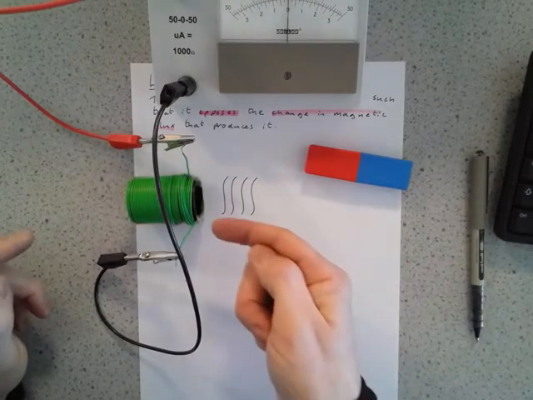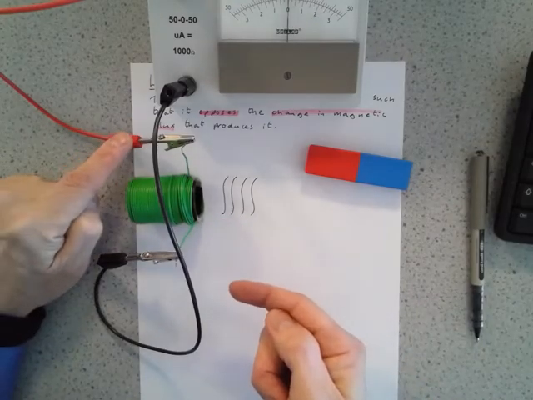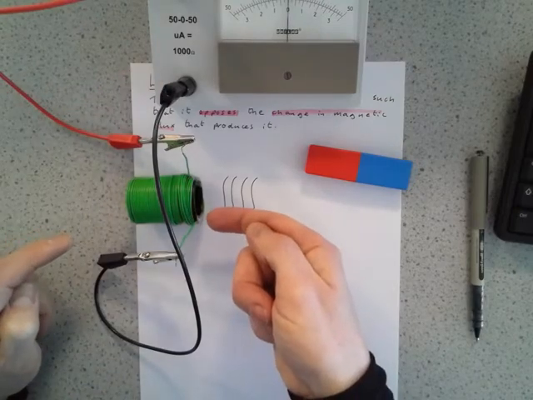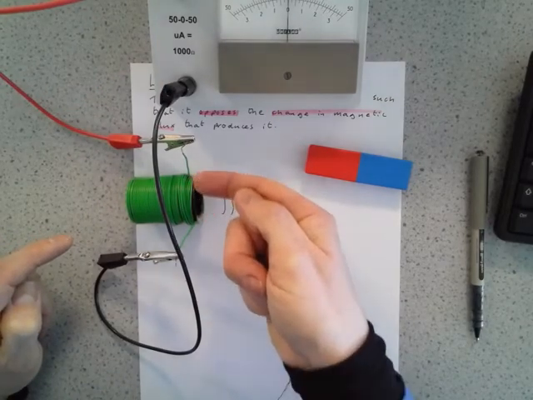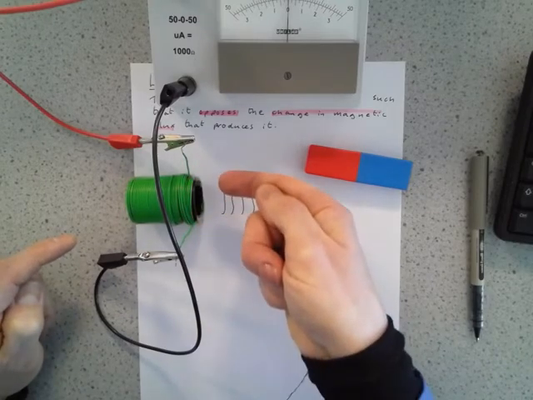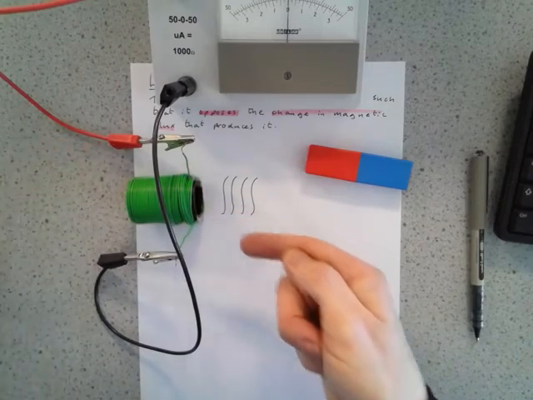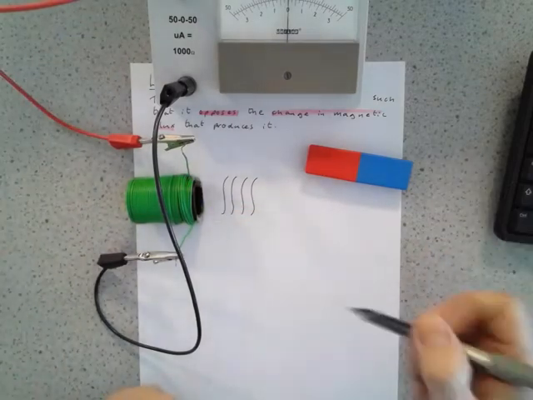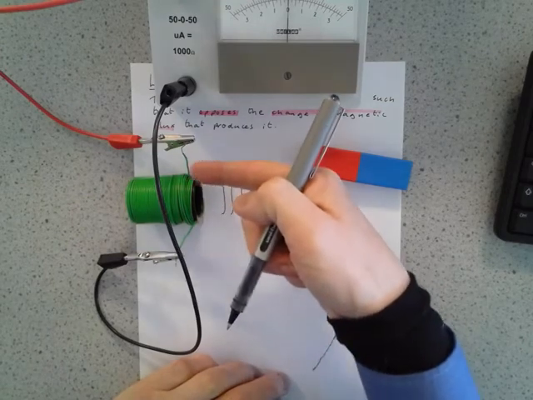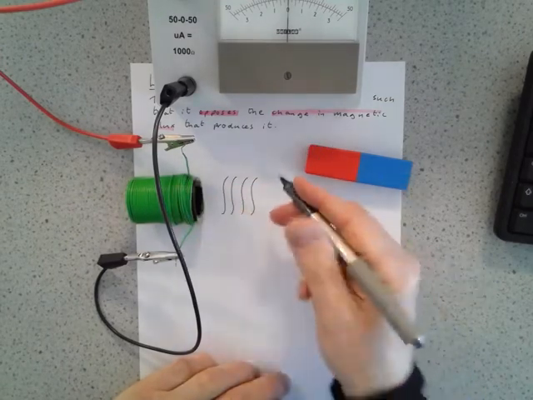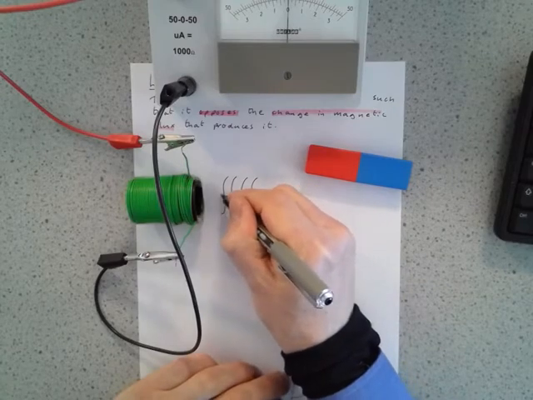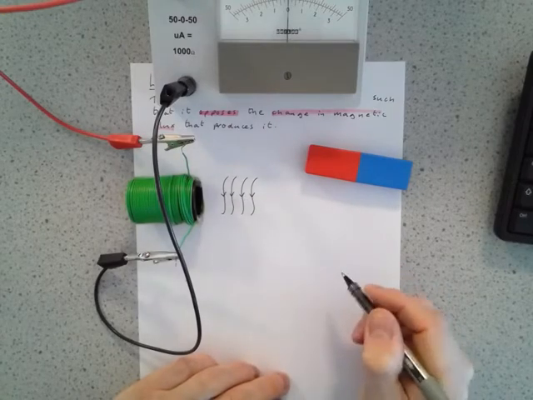Now, if the current is flowing in to the positive side and out from the negative side, that means that in the coil it's flowing around this way. Okay, so that it goes out through the positive and in here. Now, that means that on the top of the coil, the current is flowing around like this. So it's flowing from top to bottom as we look at it on the top of the coil.